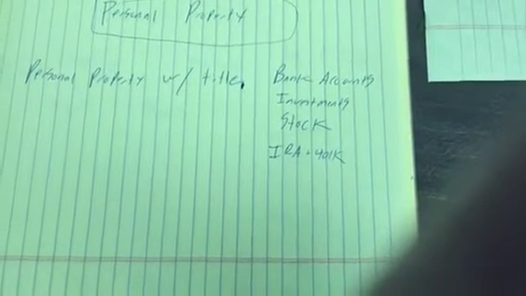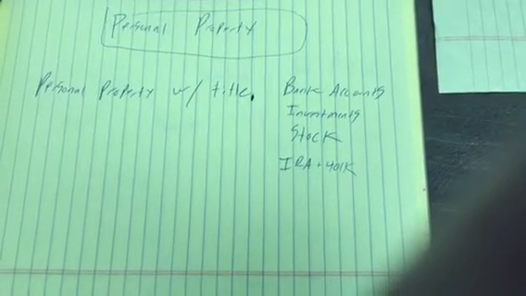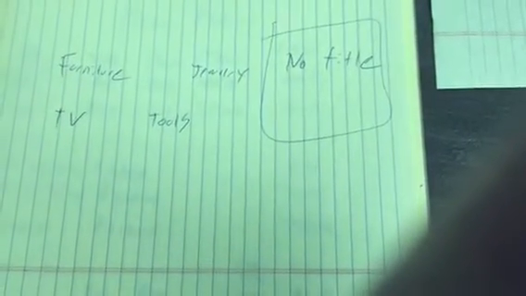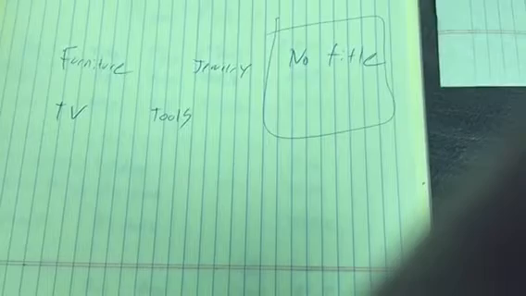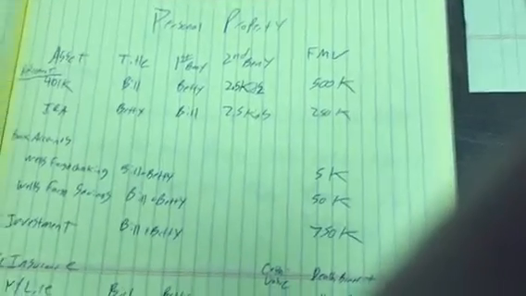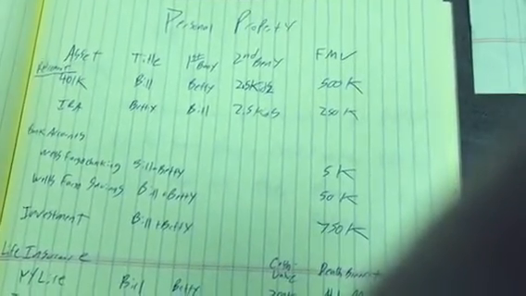Personal property. Now we're concerned about personal property that has a title, such as bank accounts, investments. We're not concerned about furniture, jewelry, tools. There's no title on those. You can give those as the decedent wished. So here's a snapshot of personal property. Cars. For now, we're going to ignore cars. They're usually pretty easy to transfer at the DMV if you have a death certificate.